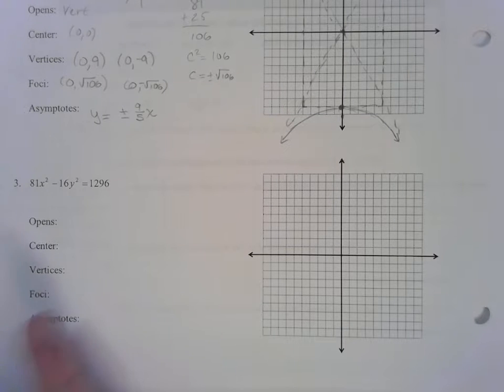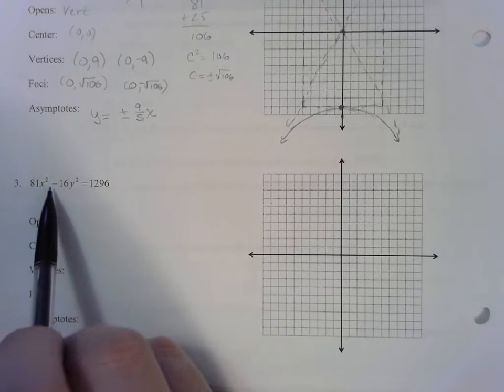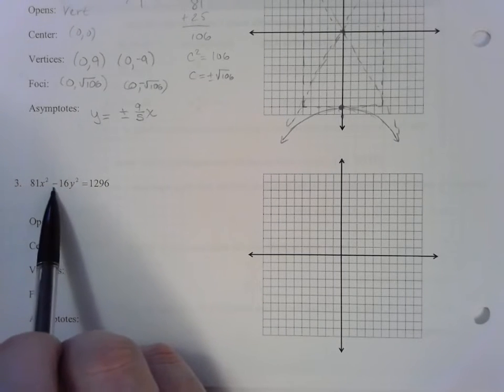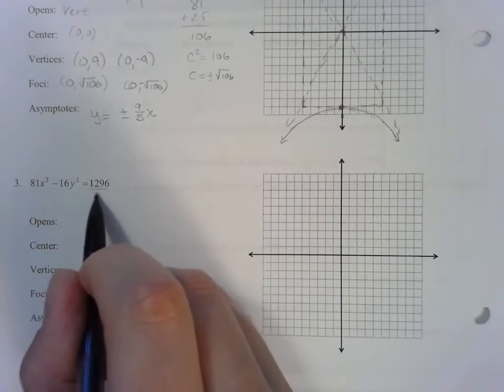In the last example on the page, it does not equal 1. So our equation has an x squared and a y squared, but it needs to equal 1. Also, because it's x squared and y squared with a minus sign, I know that it is a hyperbola. Divide everything through by 1296.